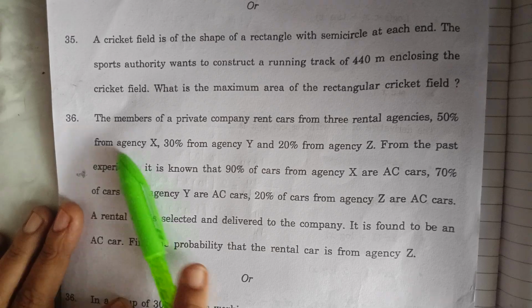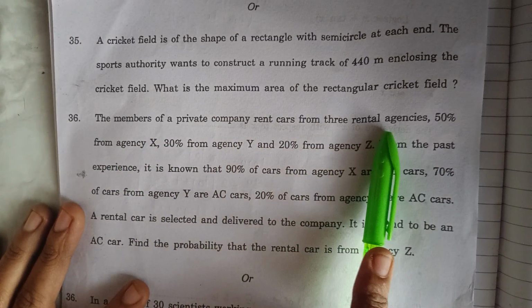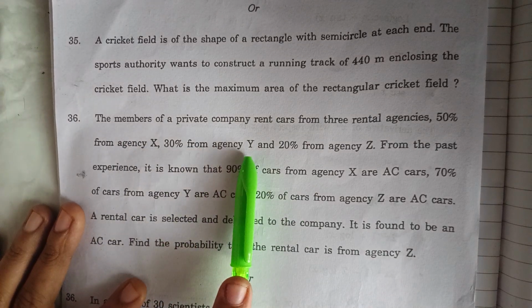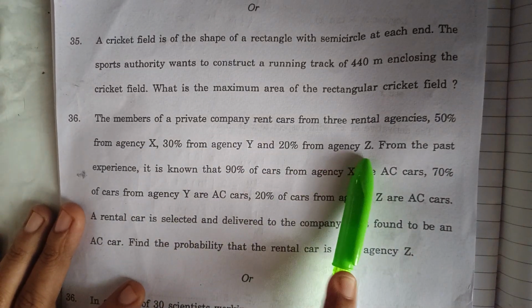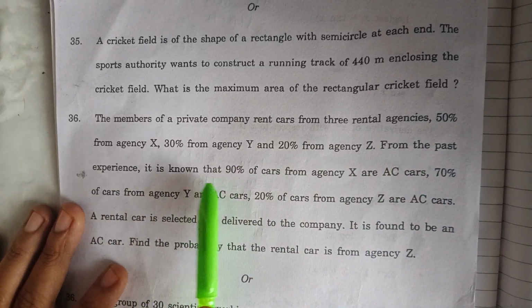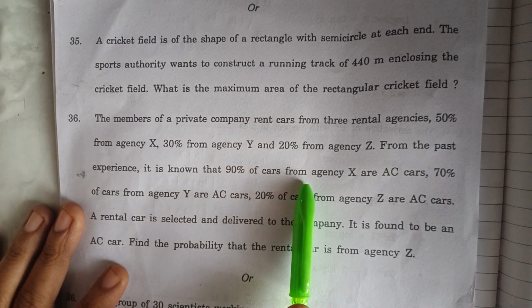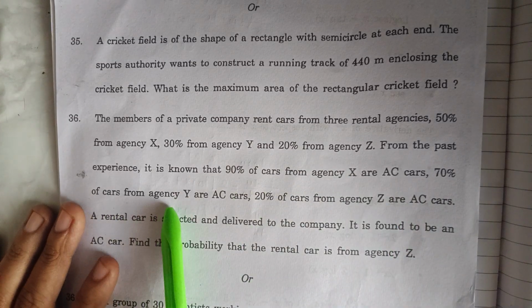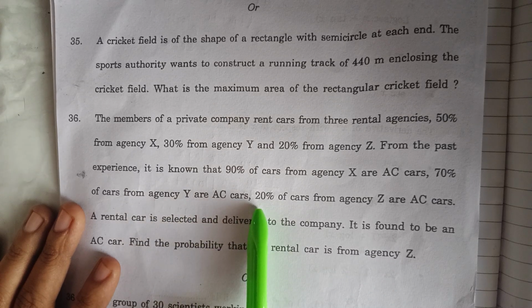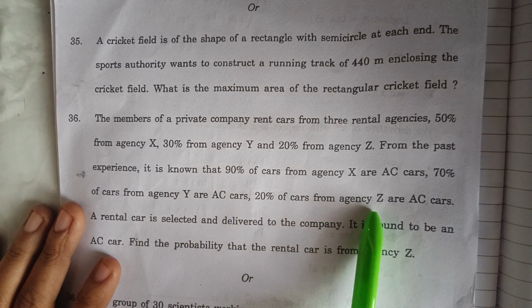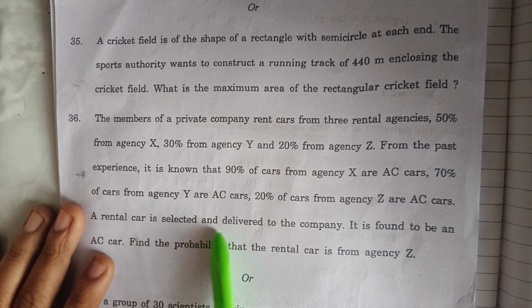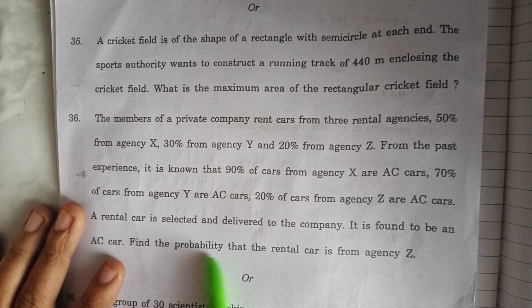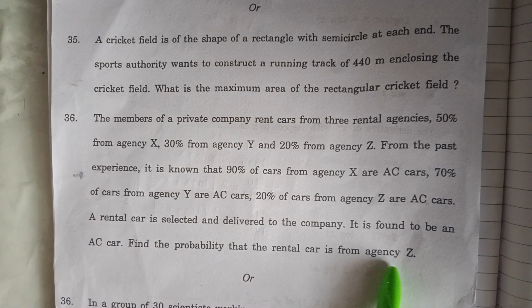Next question. The members of a private company rent cars from 3 rental agencies, 50% from X, 30% from Y, 20% from Z. From the past experience, it is known that 90% of cars from agency X are AC cars, 70% of cars from agency Y are AC cars, and 20% from Z are AC. A rental car is selected and delivered to the company. It is found to be an AC car. Find the probability that the rental car is from agency Z.